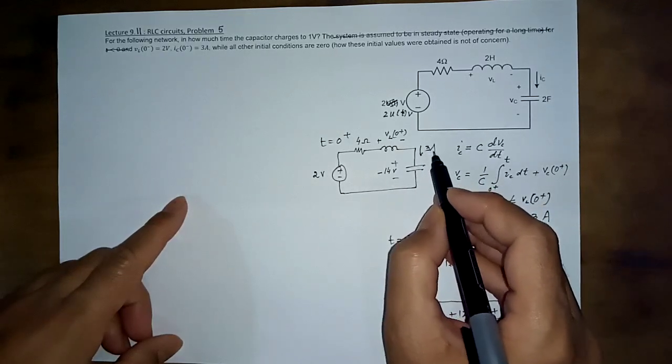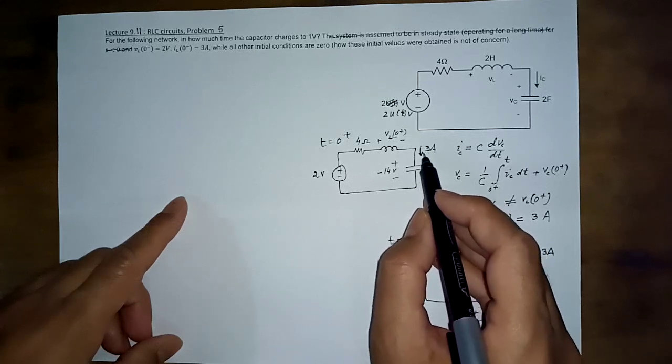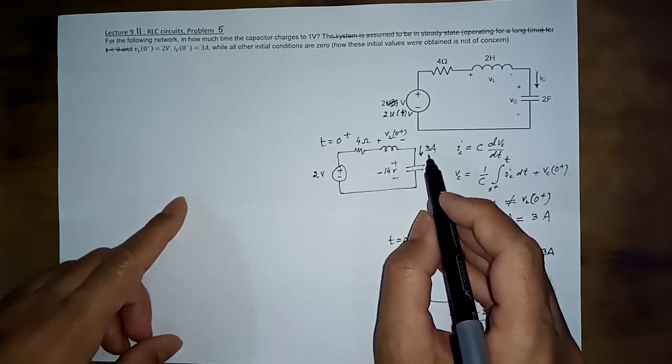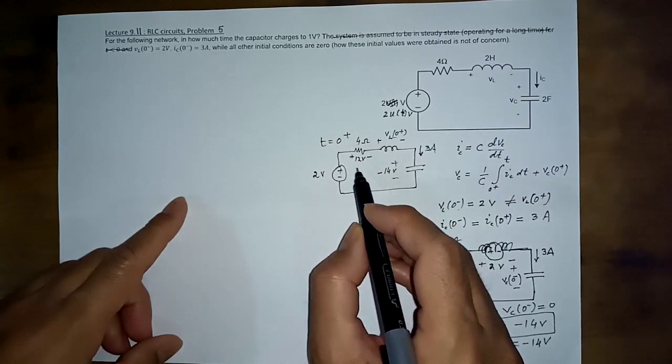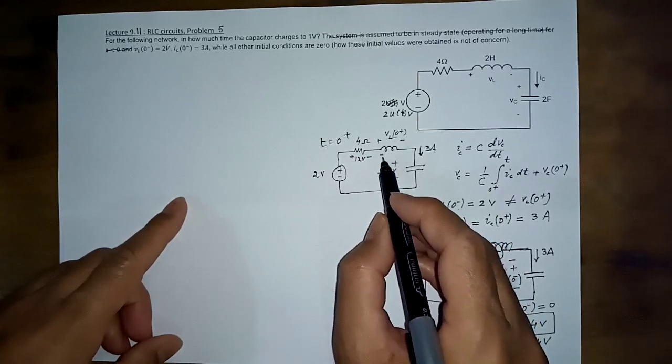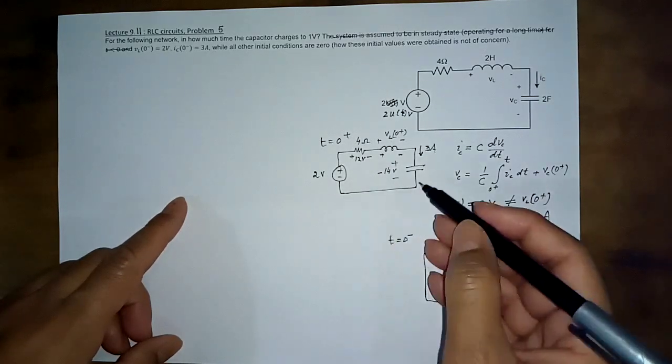Why? Because there is an inductor in the circuit, and inductor magic is going to keep this current at the same value. So still again this 3 ampere will make a voltage drop of 12 volt here, but now this will not be 2 volt. Why? Because here we did not have that 2 volt source, now there is.